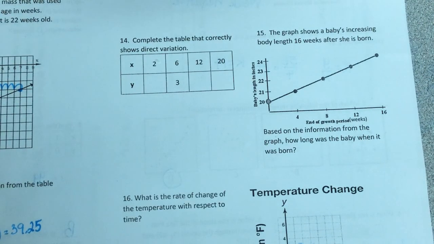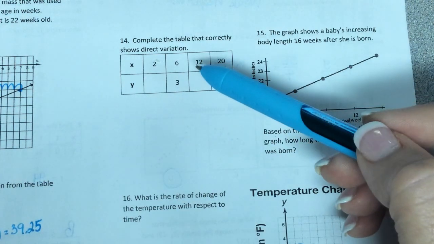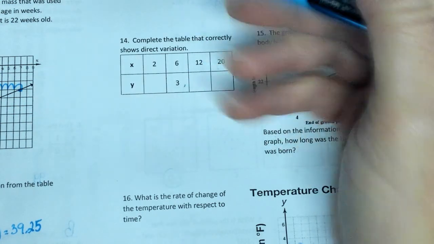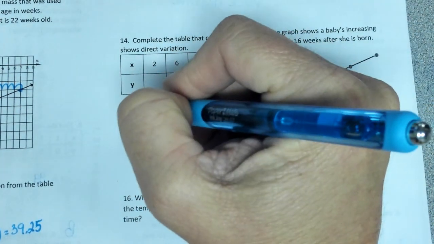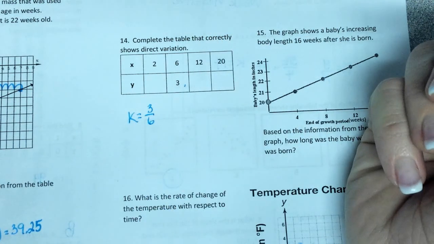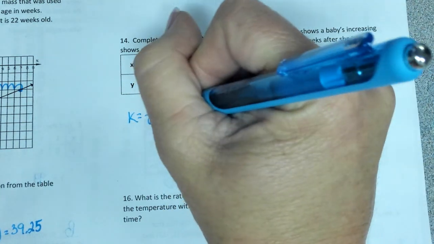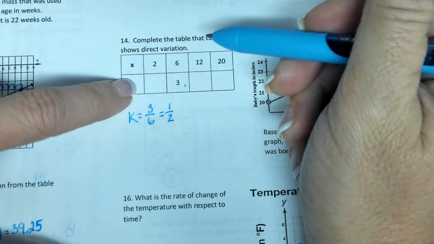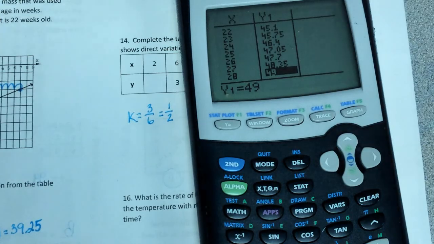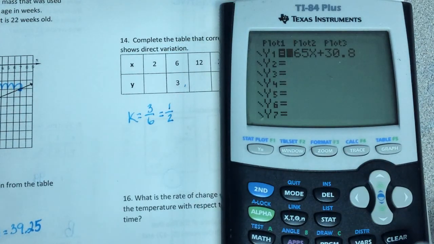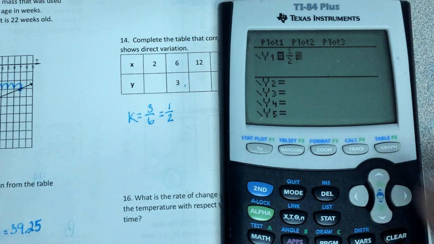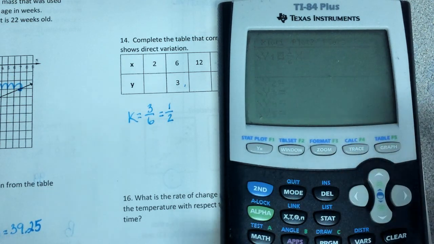Okay, number 14 says to complete the table that correctly shows direct variation. So in order to complete the table, I need to know what my k value is. So I'm going to use the 2 points that are given here, 6 and 3. And I'm going to do 3 divided by 6, because we always do y divided by x, right, to find our constant of proportionality. And this is going to reduce to 1/2. So now, using my calculator, I'm going to go to y equals, and I'm going to put in 1 over 2x, and then go to my table.